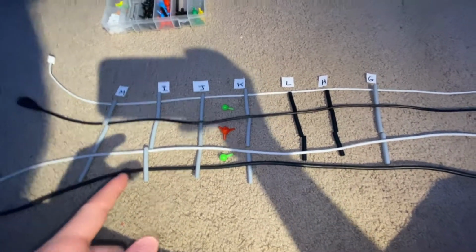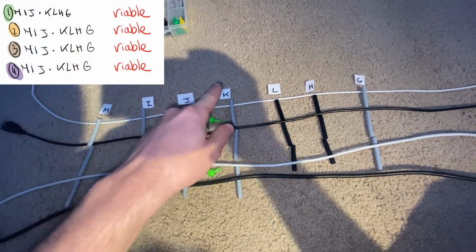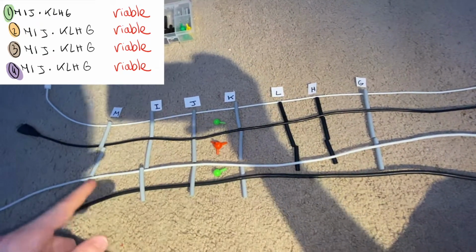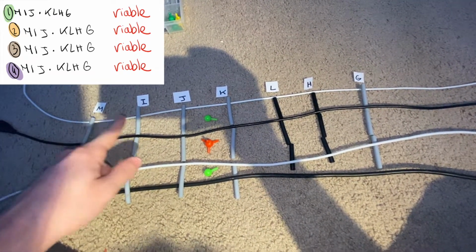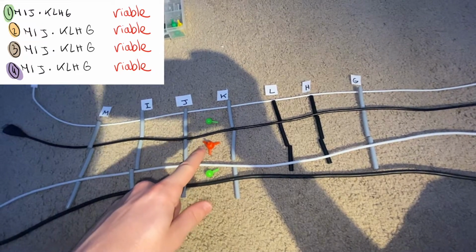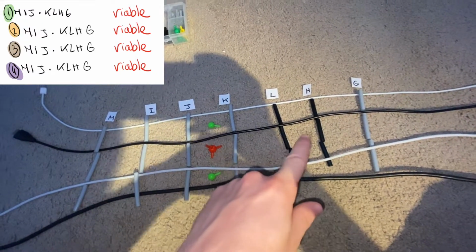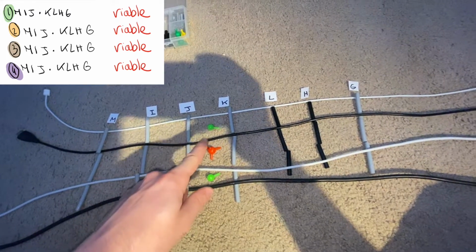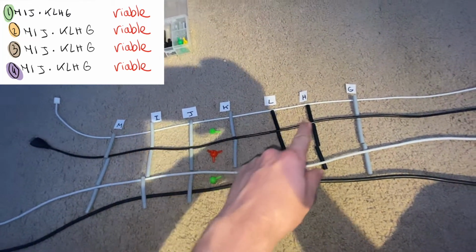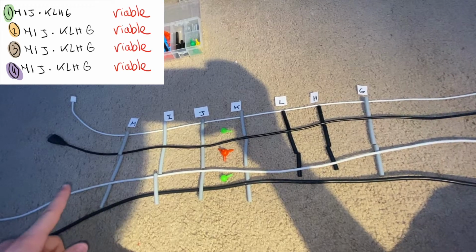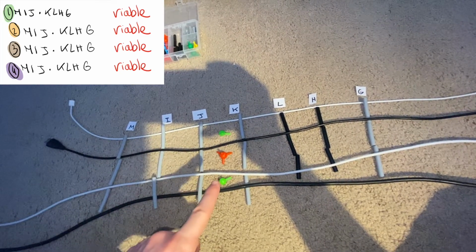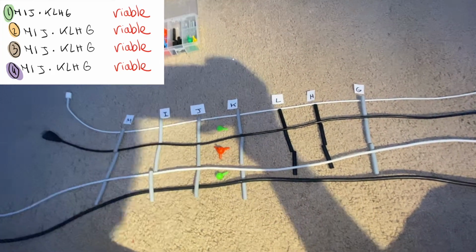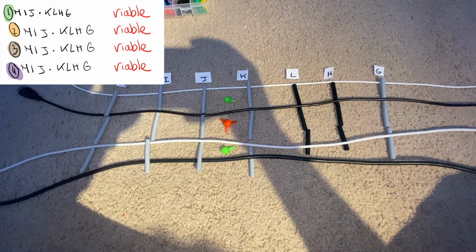So the first strand will be MIJ KLHG, which is viable. Second one is MIJ crossover centromere KLHG. Third one is MIJ crossover centromere KLHG. And fourth one is MIJ centromere KLHG. So all four of them are viable.